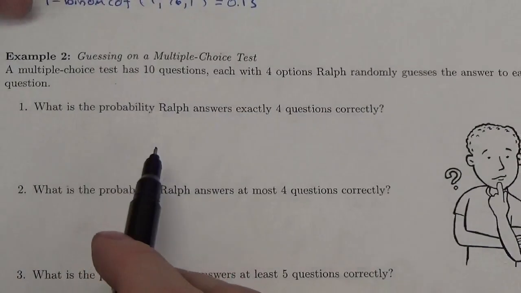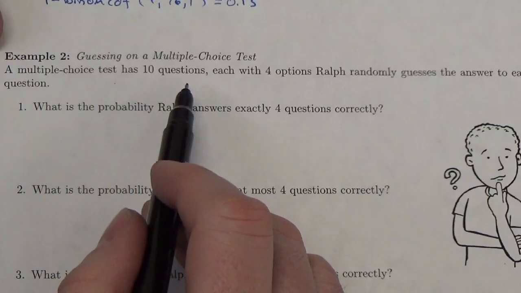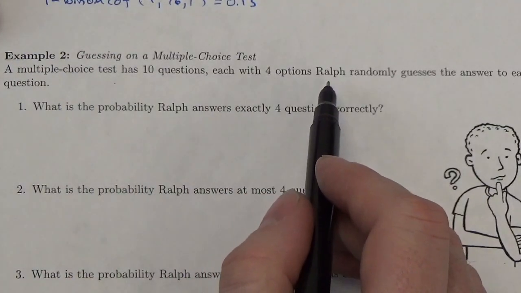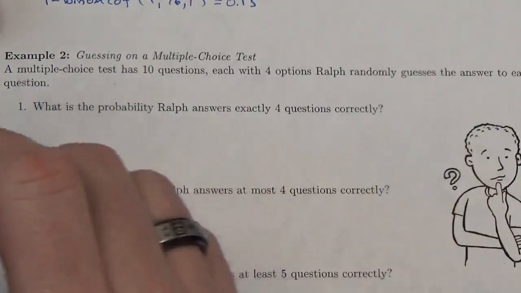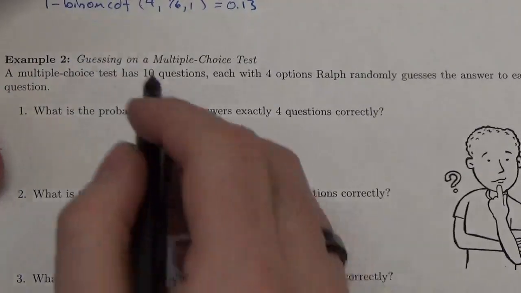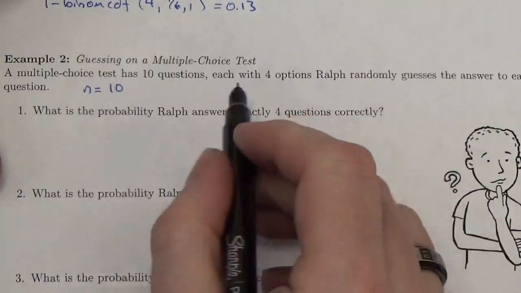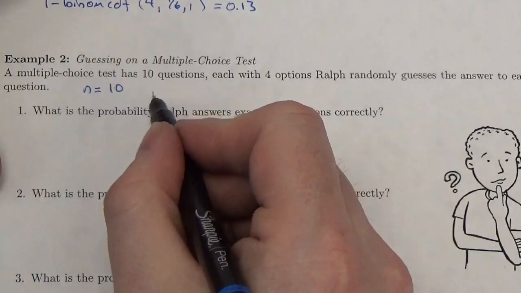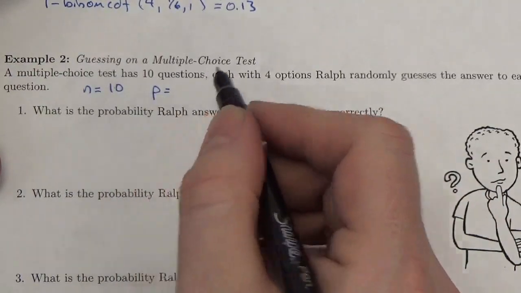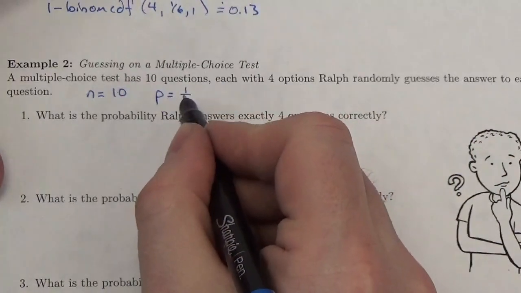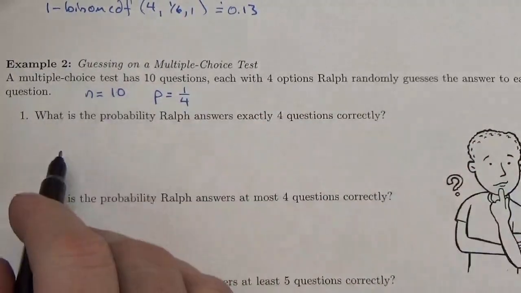Okay, so this question says a multiple choice test has 10 questions, each with 4 options. Ralph randomly guesses the answers to each question. Uh-oh, randomly guessing here. So 10 questions means the number of trials is 10. And if there are 4 options for each one, we know the probability of guessing each one correct is going to be 1/4. Okay? So let's take a look at the questions here.